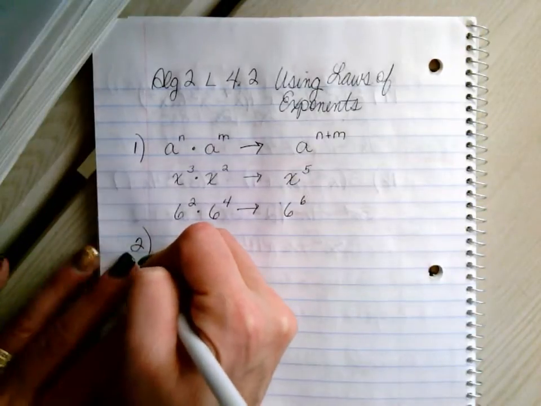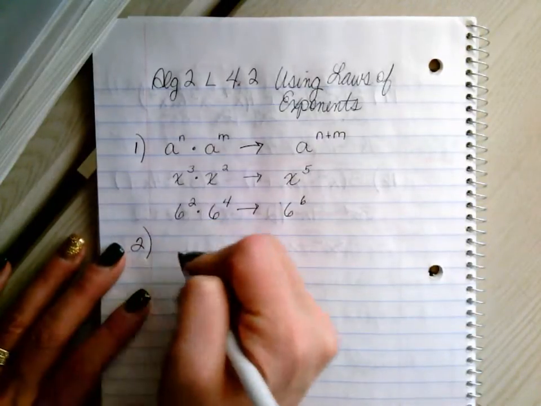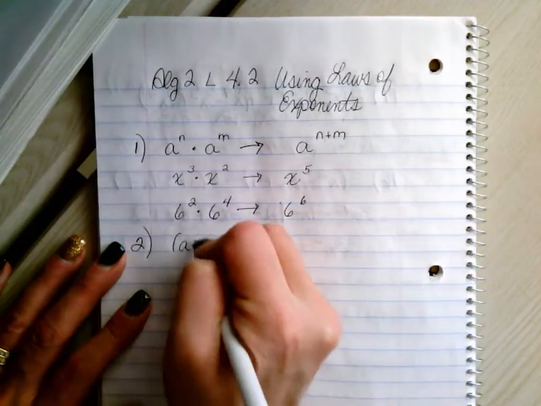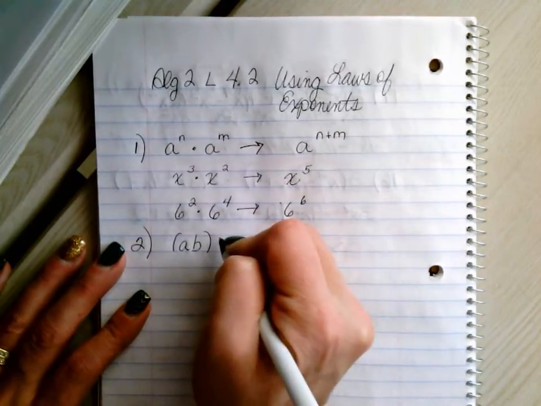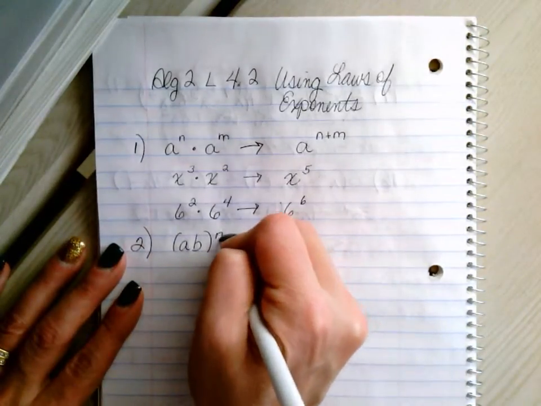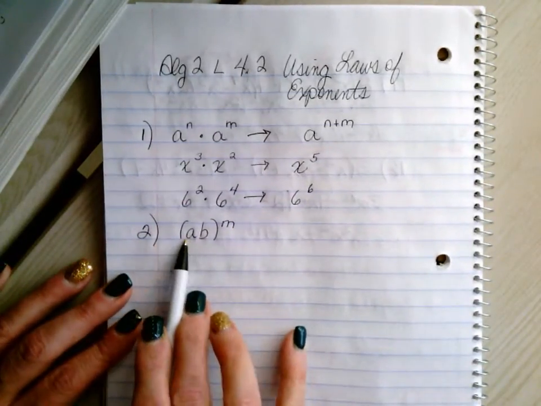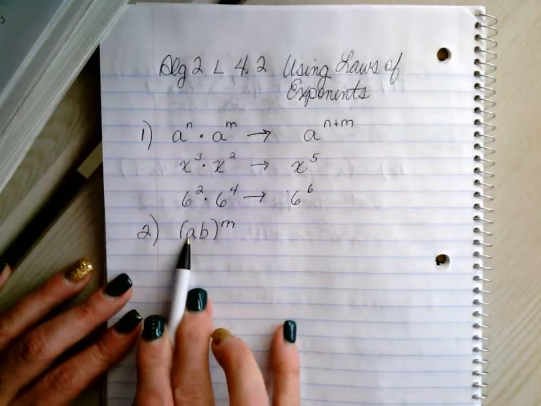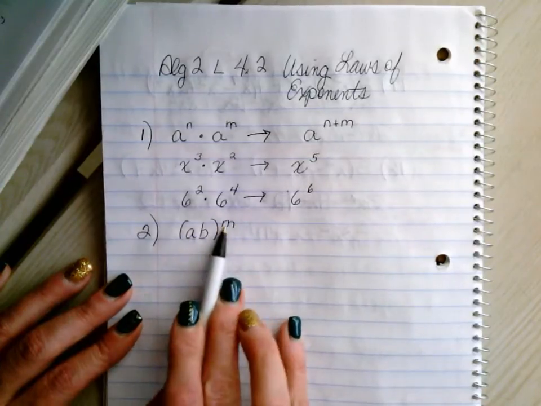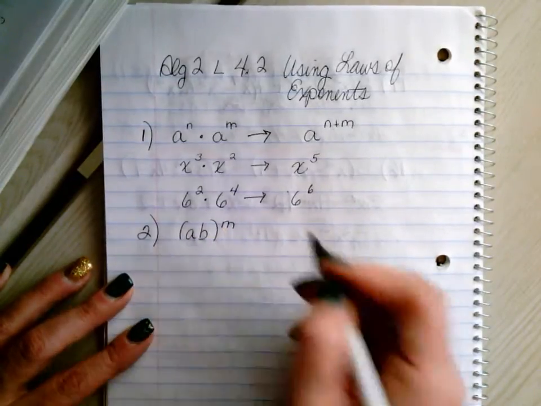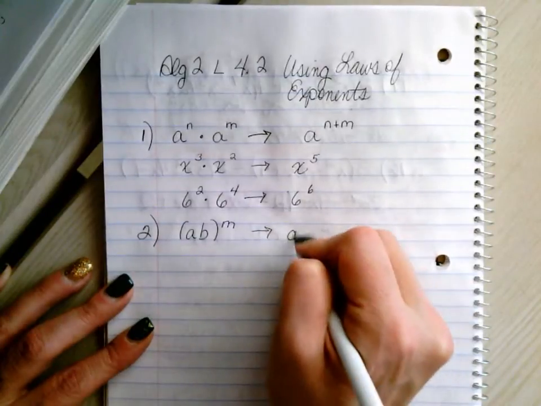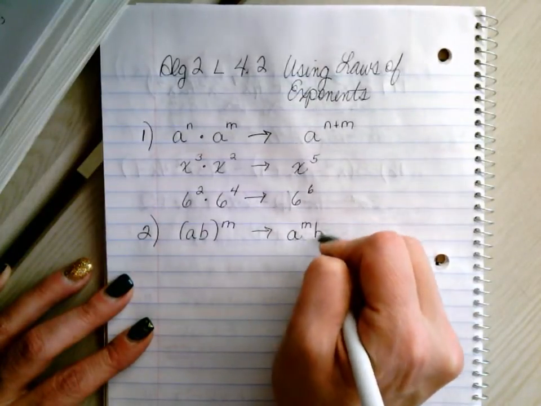The second law is if you have a monomial being governed by an exponent on the outside of a parentheses, then that means this is affected by this that many number of times. So it'll look like this: a to the m, b to the m.